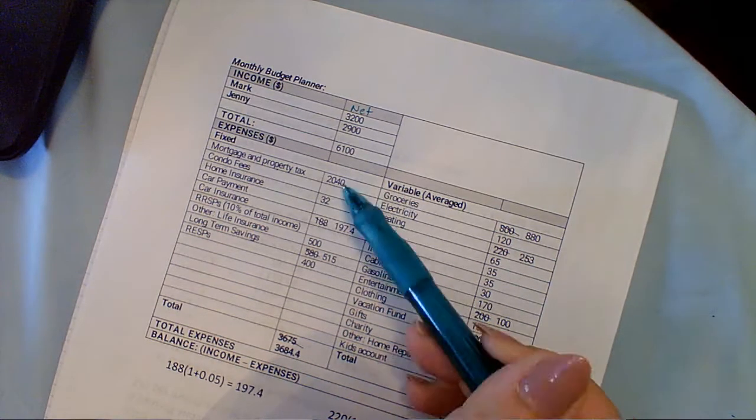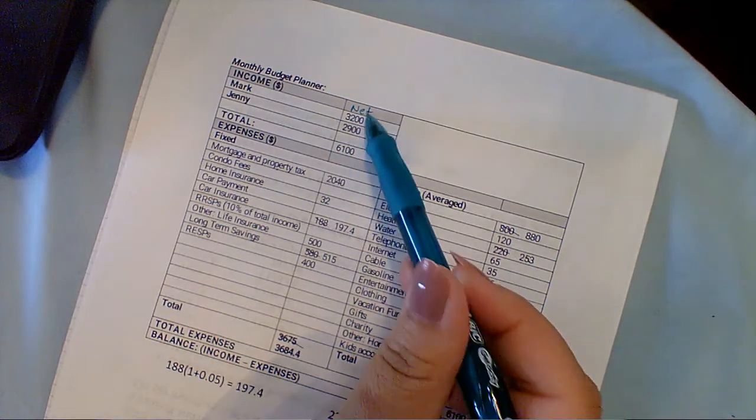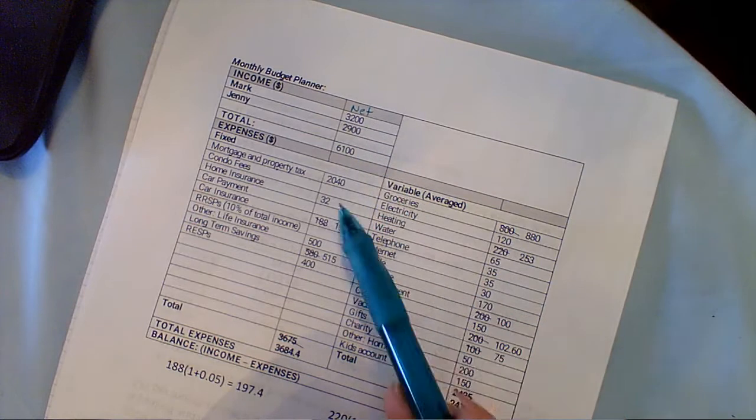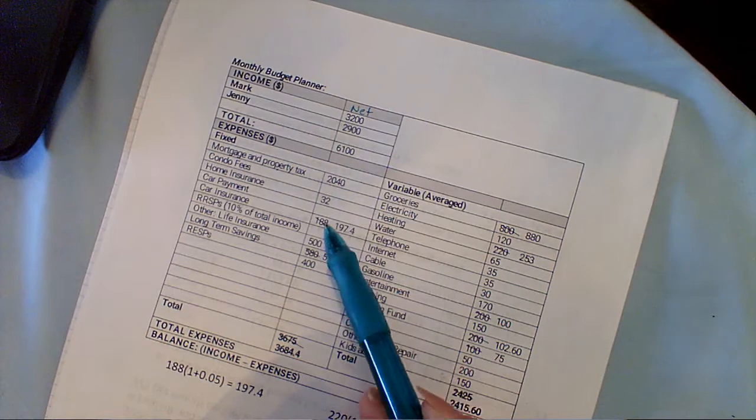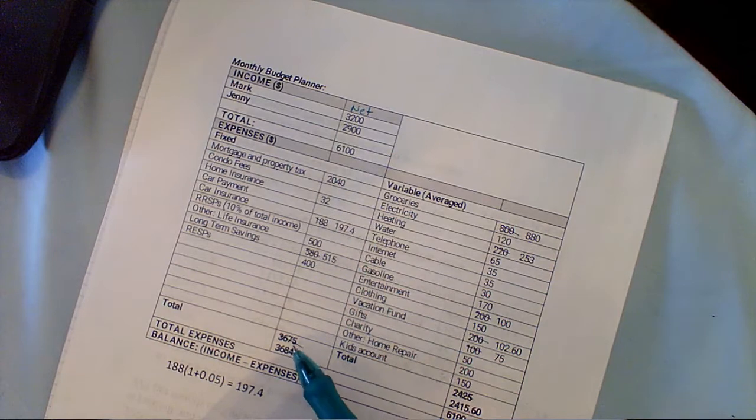So we know that we have a total of $6,100 coming in. The fixed expenses, the original, this number plus this number plus this plus this plus this plus this, was $3,675. Okay, so again, we're just looking at the original numbers.